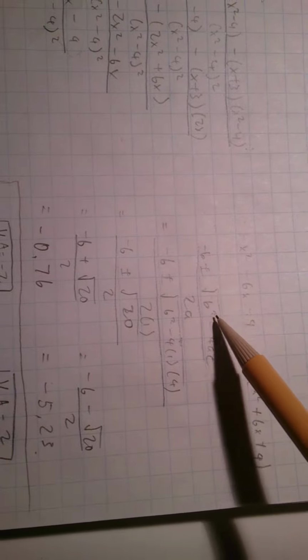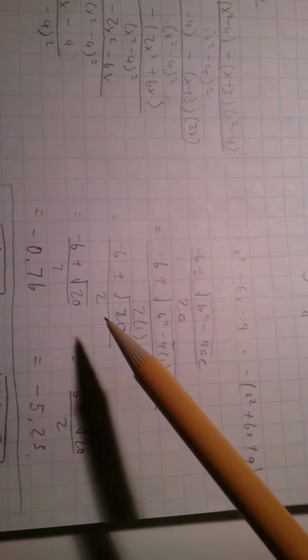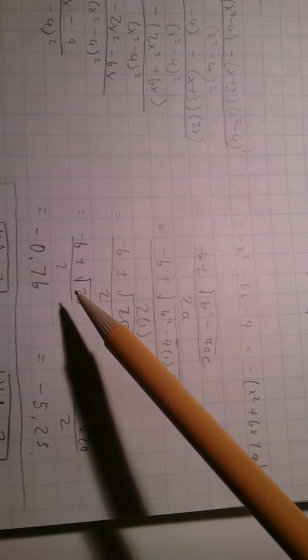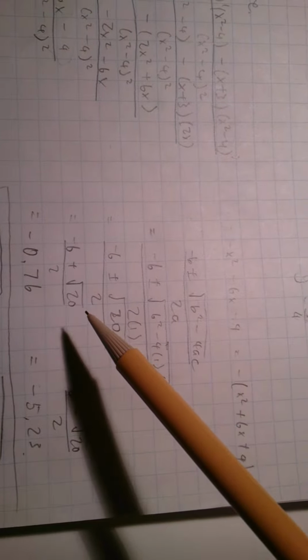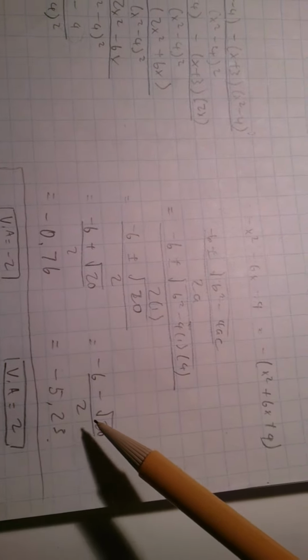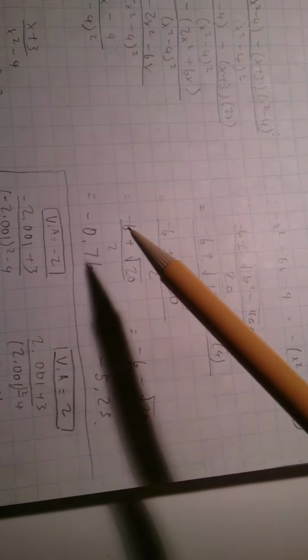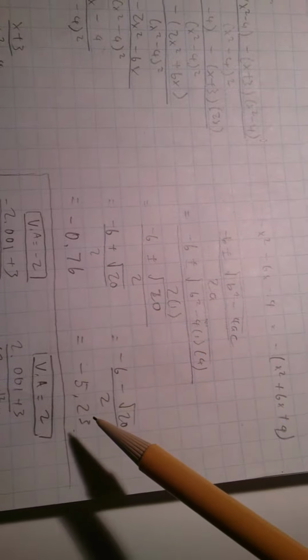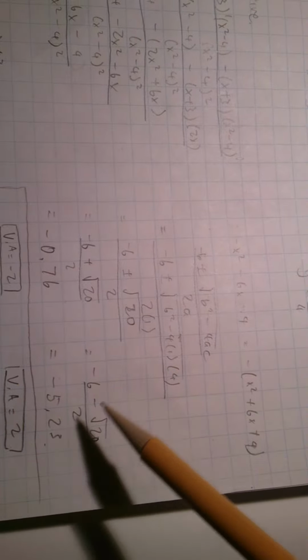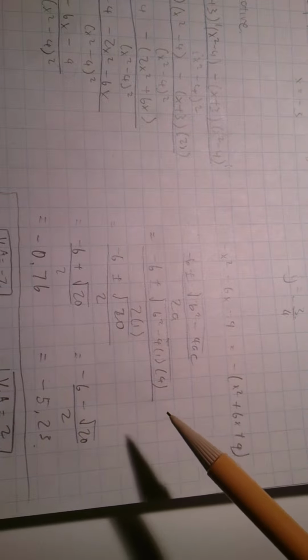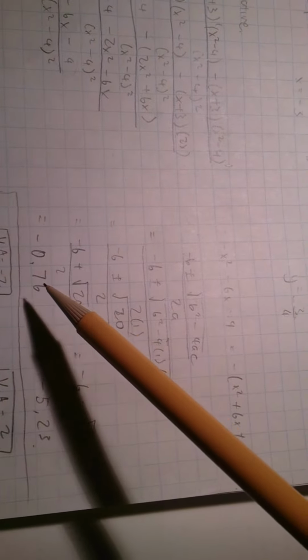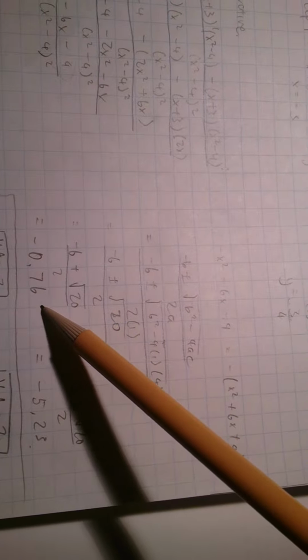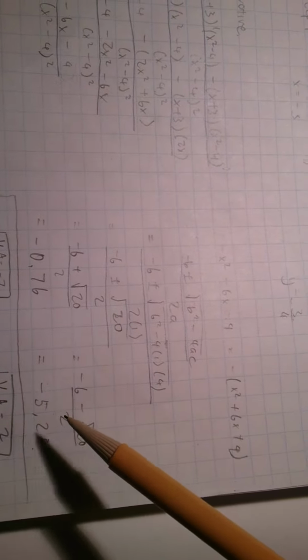and then when you go through the whole process, you come to the two different possible local minimum and maximum points, which are negative 6 plus the square root of 20 divided by 2, and negative 6 minus the square root of 20 divided by 2. And from there you get decimals: negative 0.76 and negative 5.23. So we know that the local minimum and maximum points will be at x equals negative 0.76 and x equals negative 5.23.